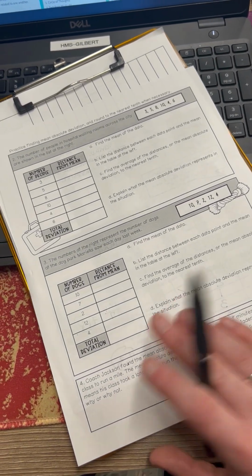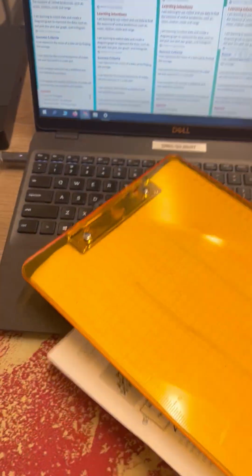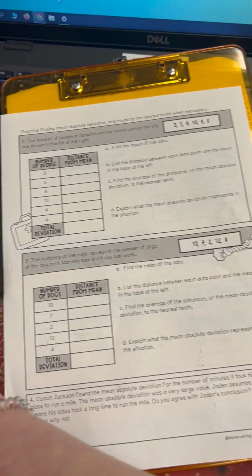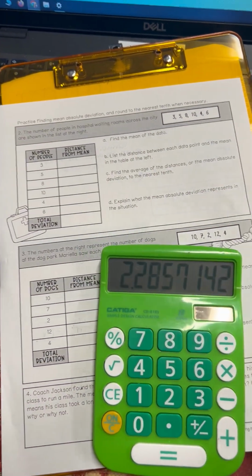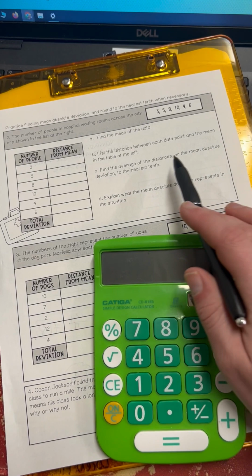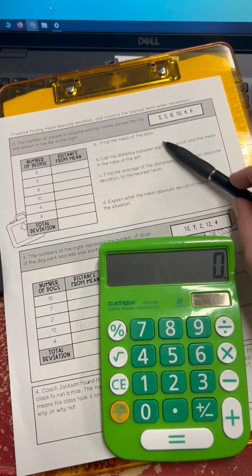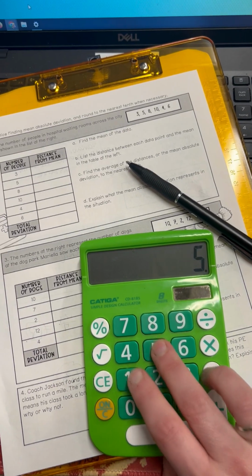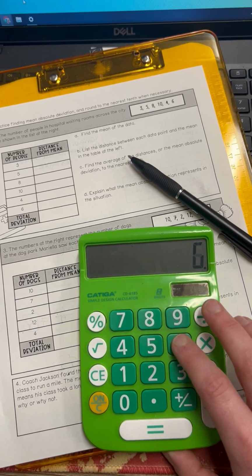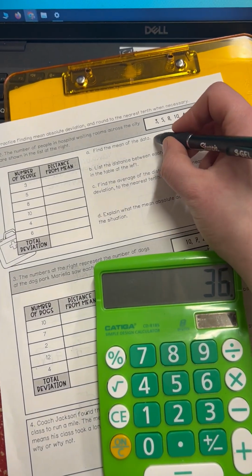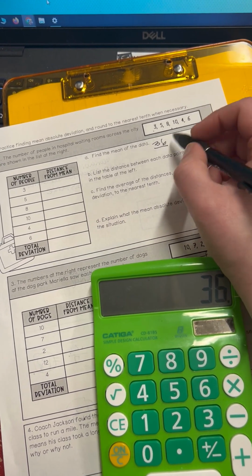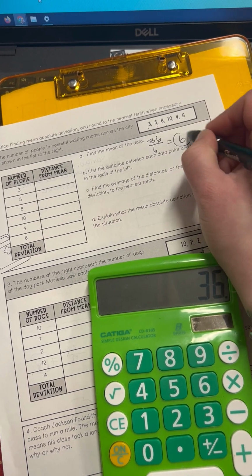All right, so now we're going to look at a second example. And we're going to go through all of this process again. So number 2 says, the number of people in a hospital waiting room across the city are shown in the list to the right here. So here are the number of people. First step is we're going to find the mean. So 3 plus 5 plus 8 plus 10 plus 4 plus 6 is 36. And I divide that by 1, 2, 3, 4, 5, 6. So my mean is 6.